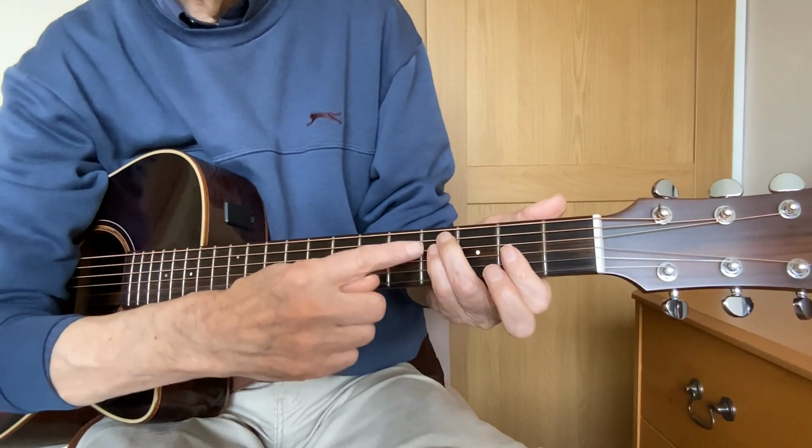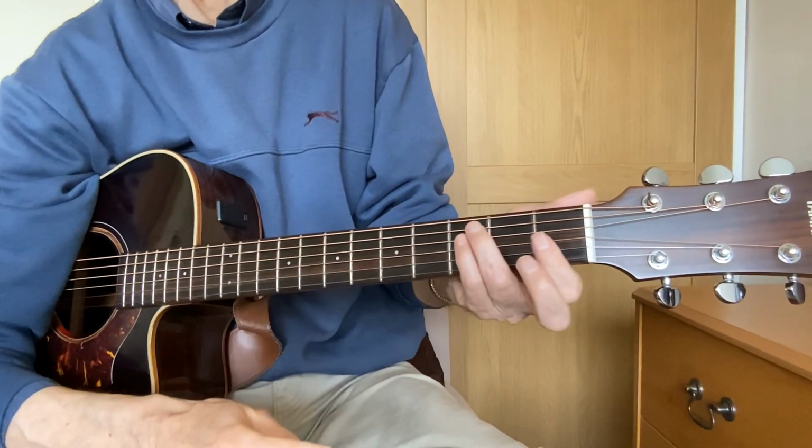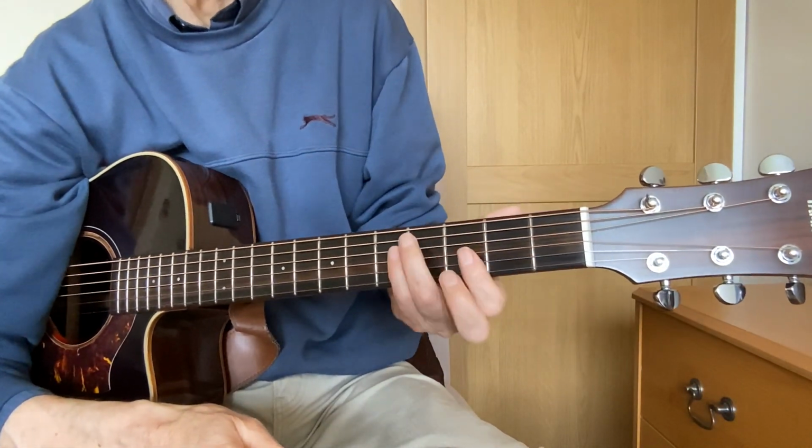It's movable because there's no open strings. We're fretting them all, so they all come with us as we slide up and down. Very important shape to learn.